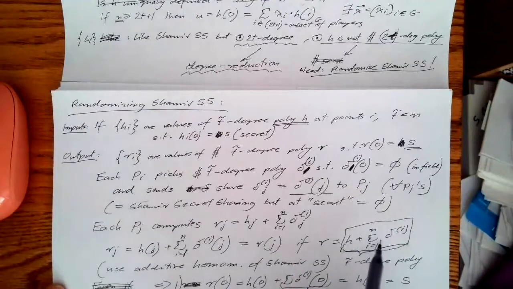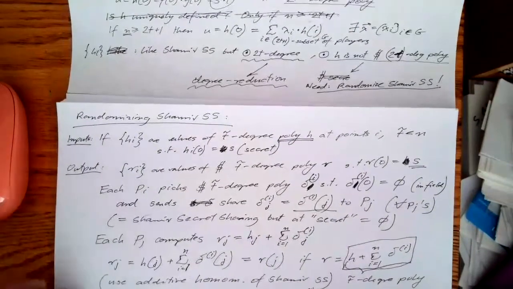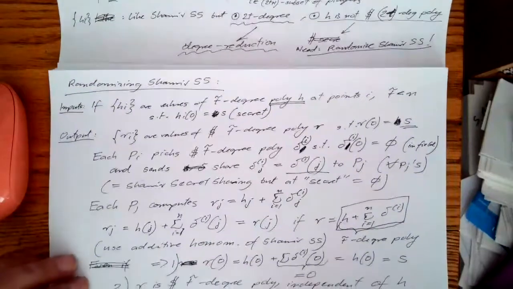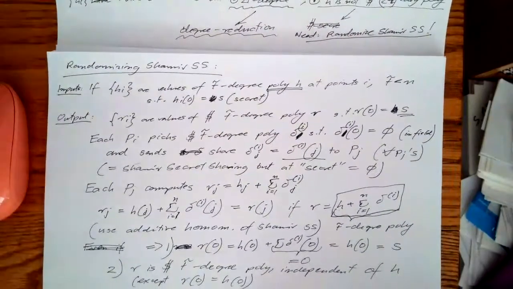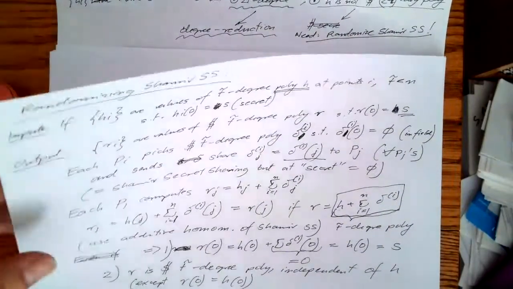As long as there is a single contribution which is random, that completely randomizes this polynomial R. Okay, so this is the randomization trick.